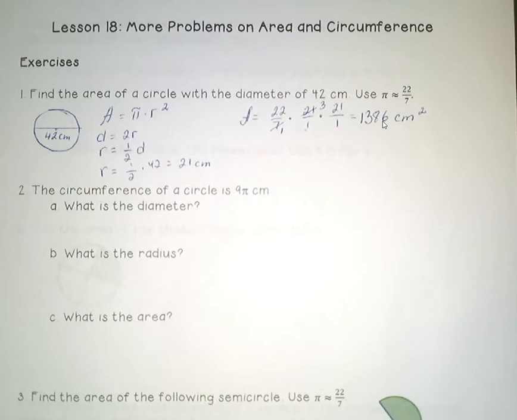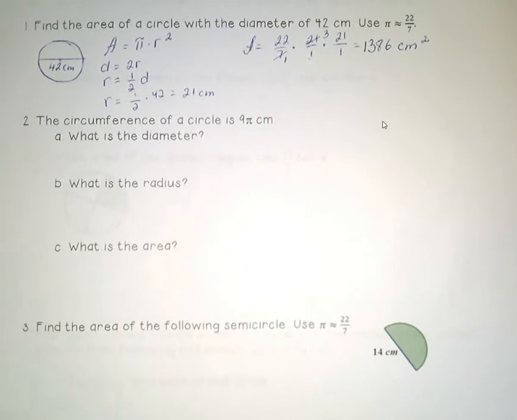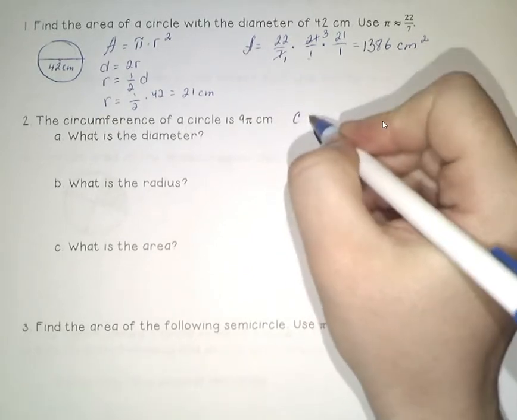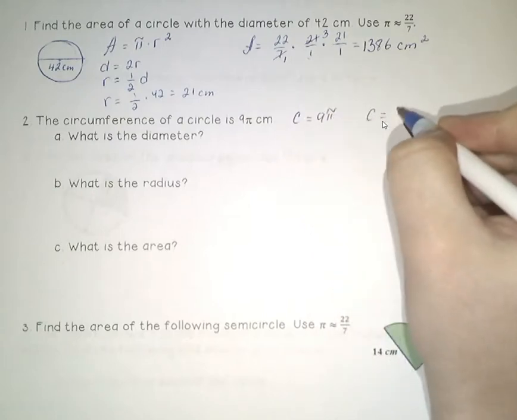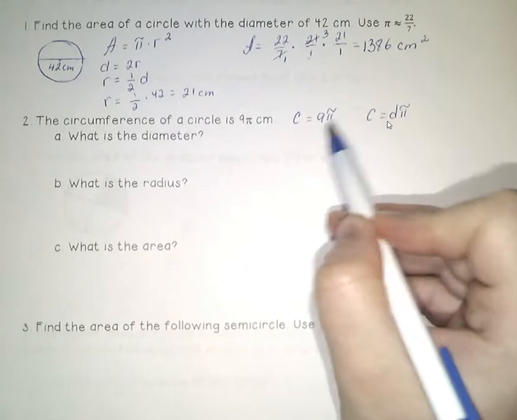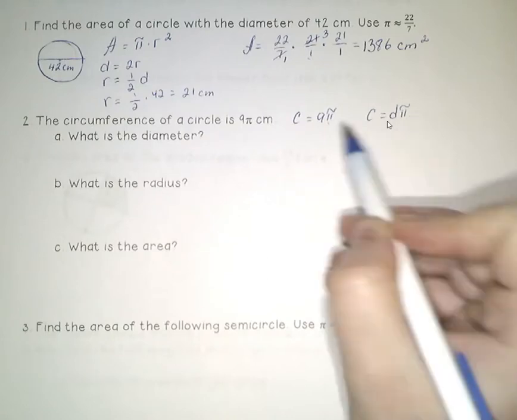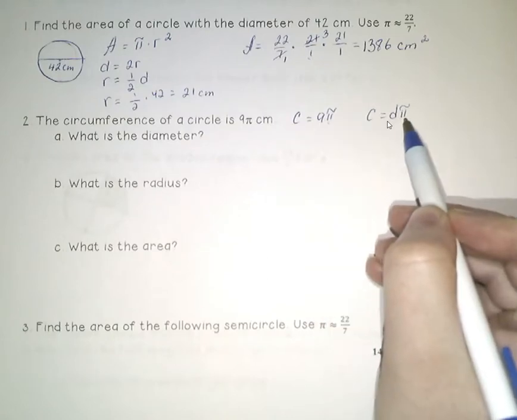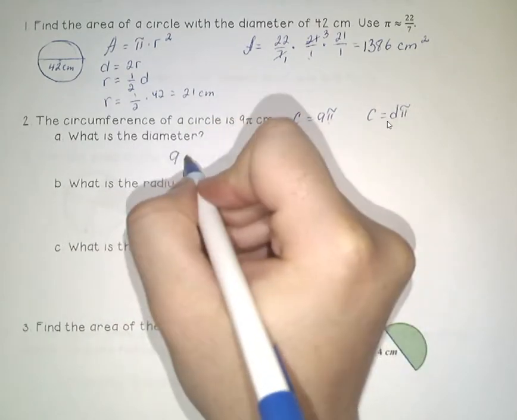Pretty easy. Number 2, the circumference of a circle is 9 pi centimeters. So here we have the circumference, not the area. We need to find the diameter, radius, and the area. Okay, so right now the circumference is 9 pi. And we also know that circumference can be found by multiplying diameter by pi. If we have the pi as a pi, 9 has to be the diameter, right? 9 times pi, diameter times pi. So 9 pi equals diameter pi. From there, 9 equals the diameter. So the diameter is going to be 9 centimeters.